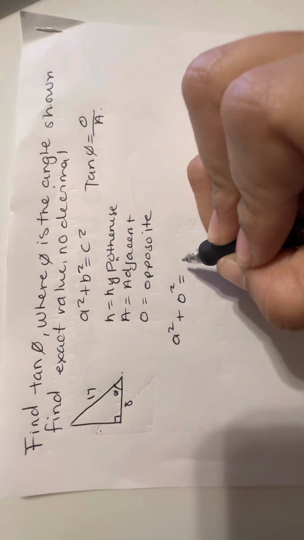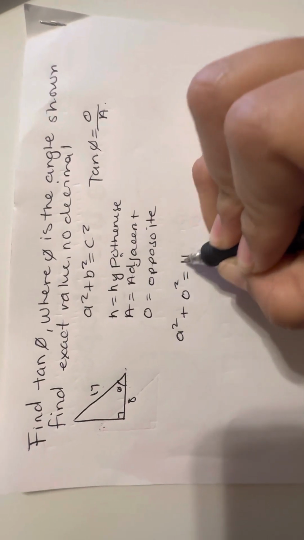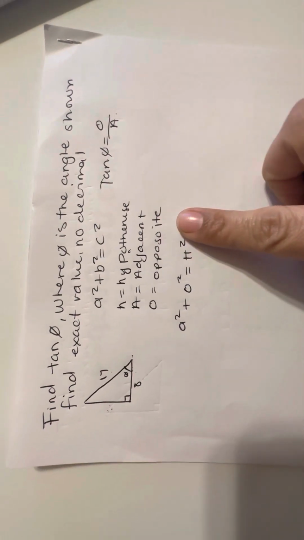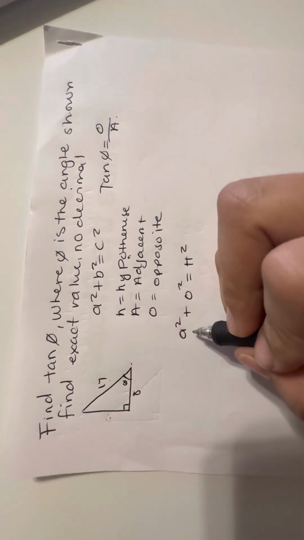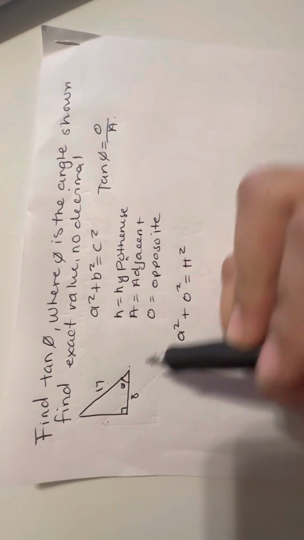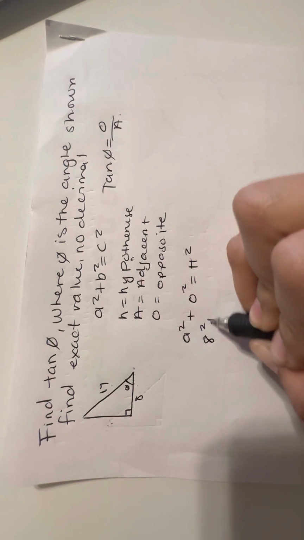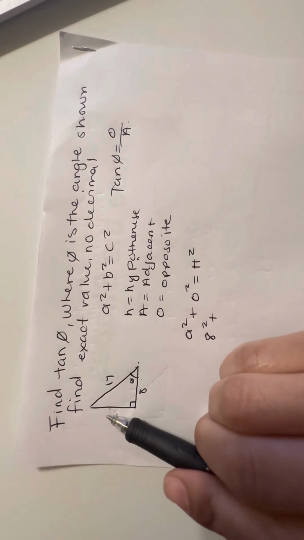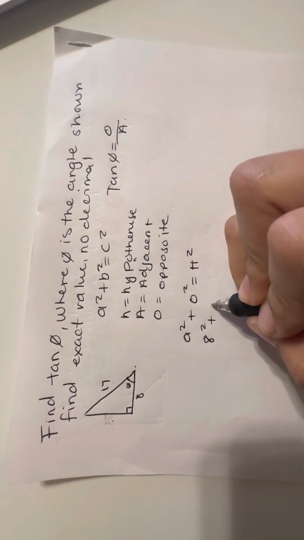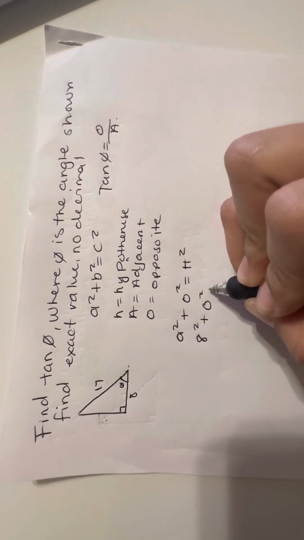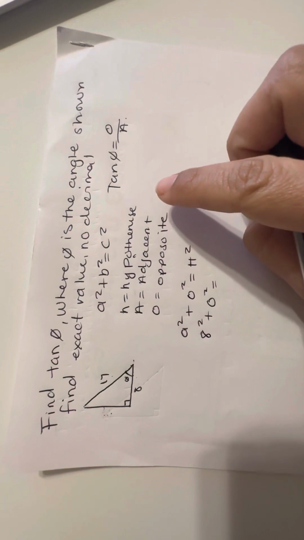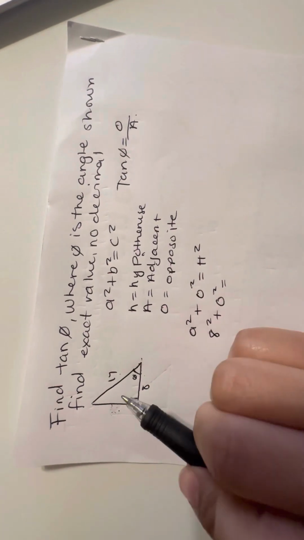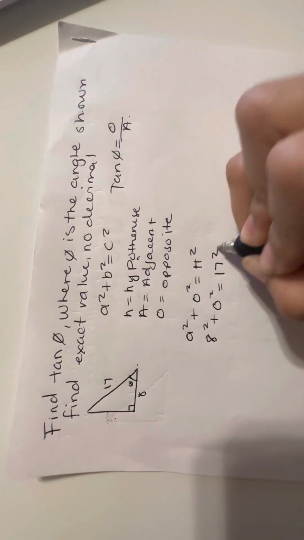For c squared, we will use our hypotenuse, so it would be h squared. If we put all that together, a squared would be our adjacent, which is 8. So it's 8 squared plus our opposite from the angle, we don't have it, so it would stay the same. It would be o squared equals, so our hypotenuse on our right triangle would be 17, so it would be 17 squared.